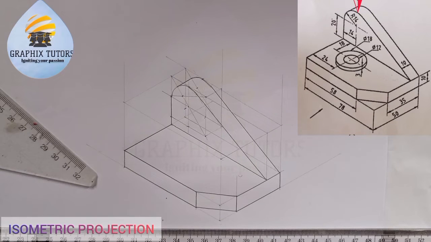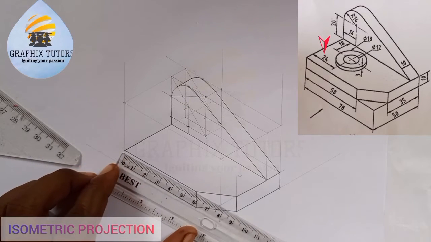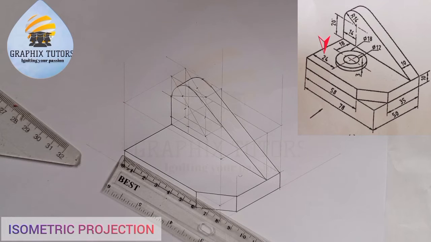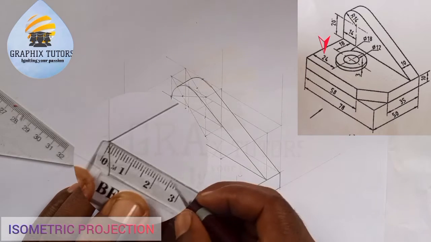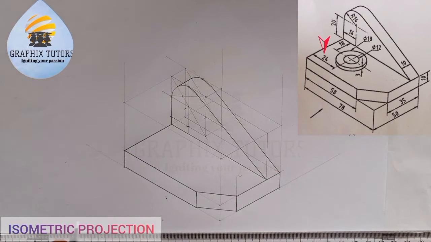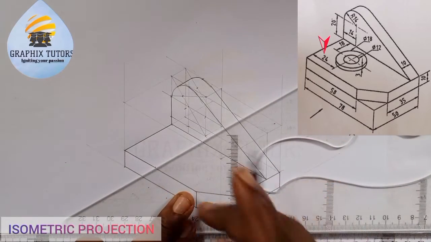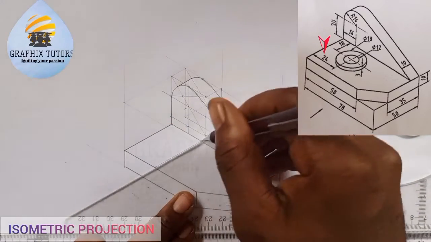Look at this. There's a circle here at the center, centralized, which is somewhere around here. So what will I do? From here to here is 24. So I'm going to measure 24 from this point here. Right? This 0, 24 is here. So when I measure 24, I'm going to draw a line this way. Right? I'll draw a line this way.